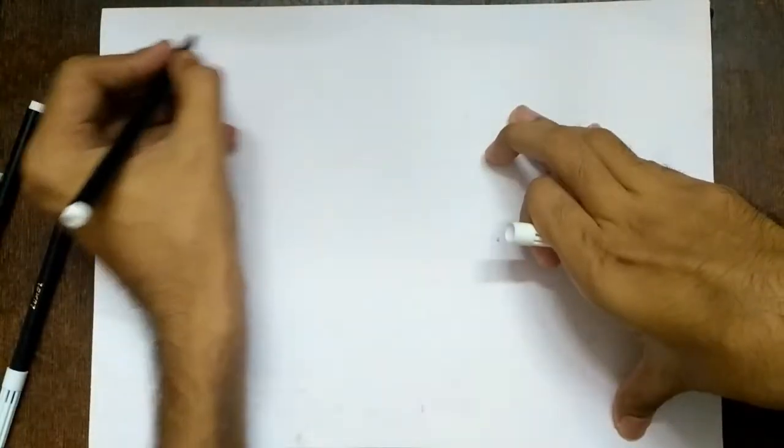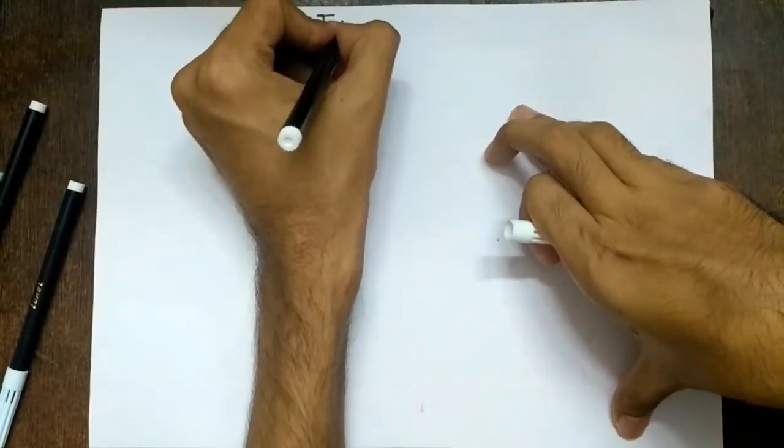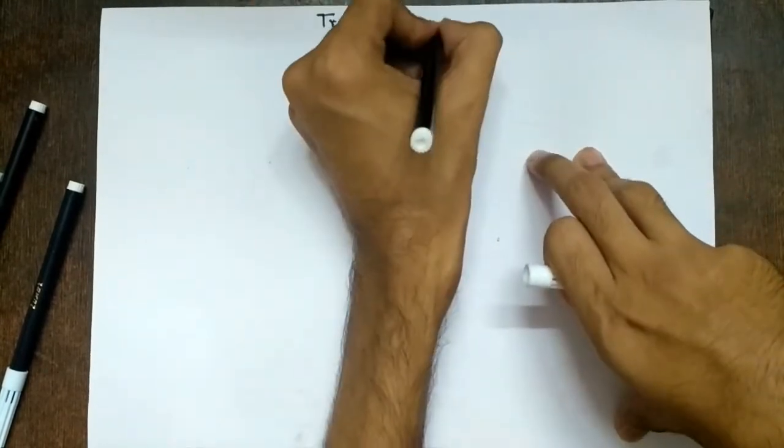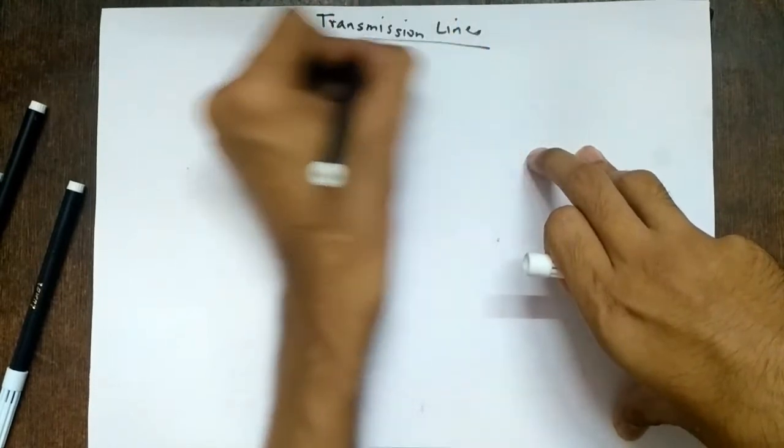So welcome back. So we'll be starting with a new model today. So it is called as transmission lines. Okay.